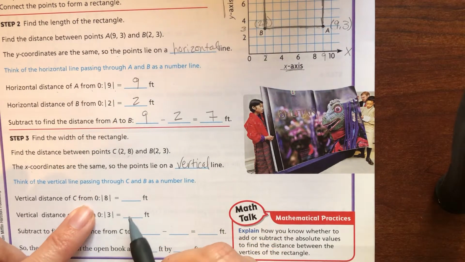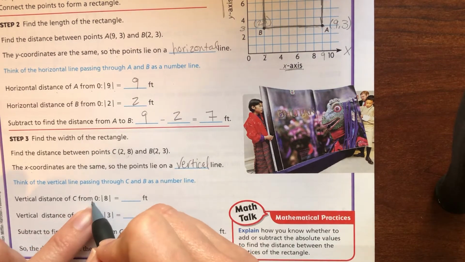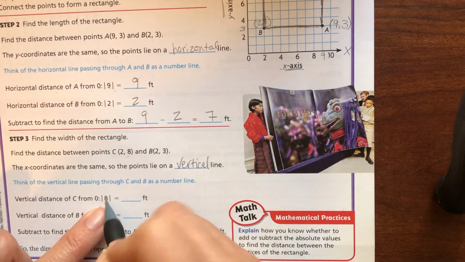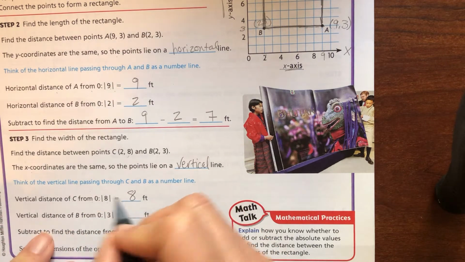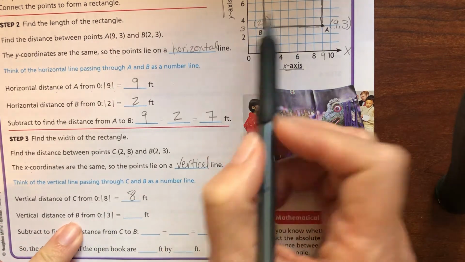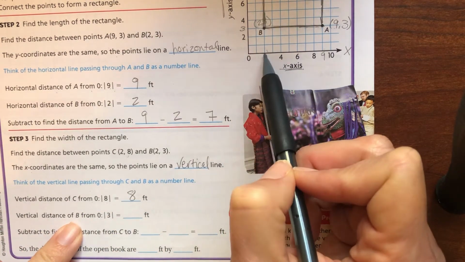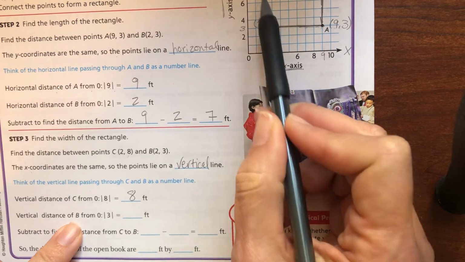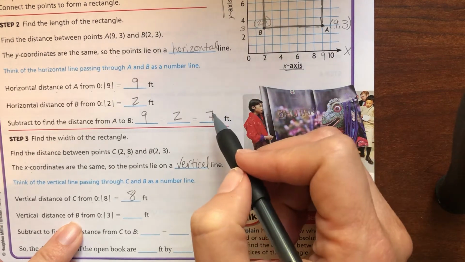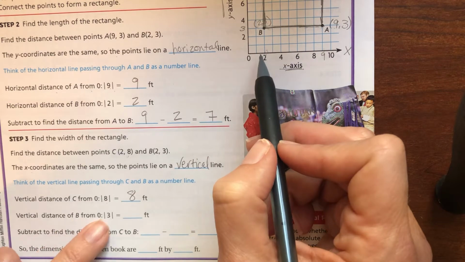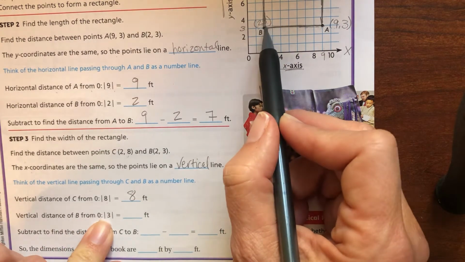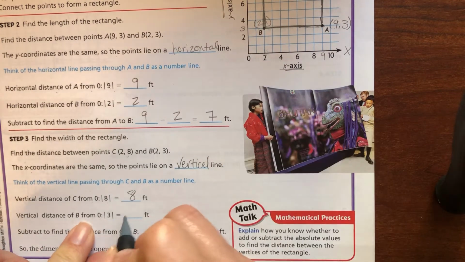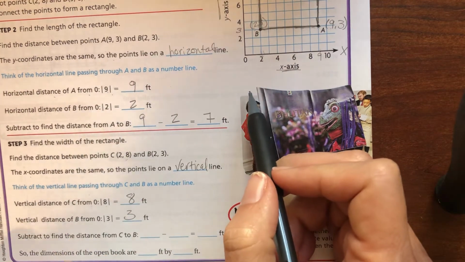The vertical distance from 0 to the absolute value of 8 is 8. The vertical distance from 0 to the absolute value of 3 at point B is 3 feet.